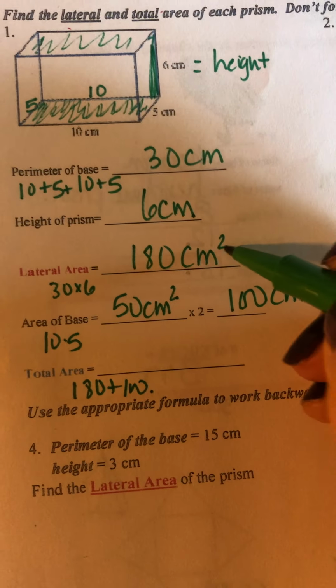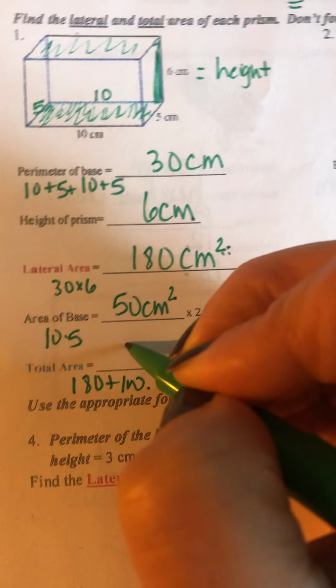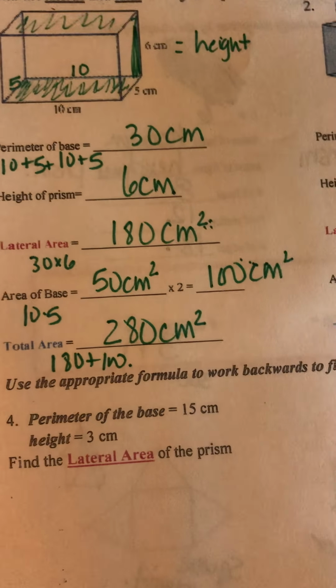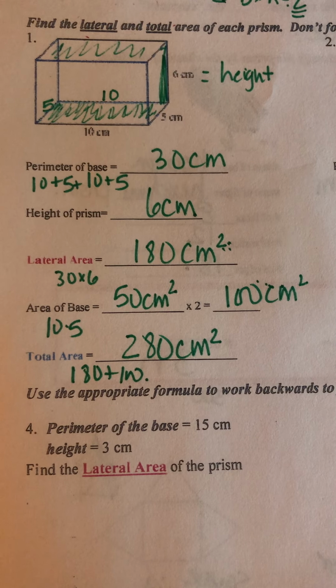To find the total area, we're going to add these 2 together: the lateral area plus that doubled area of the base, because then that takes into account both bases. Yes? All right, we only have 2 examples left.